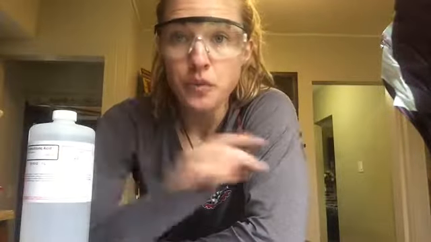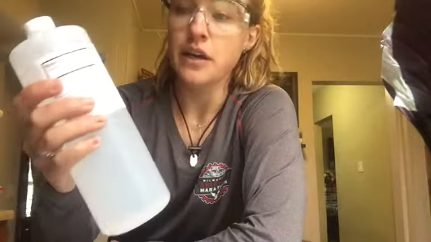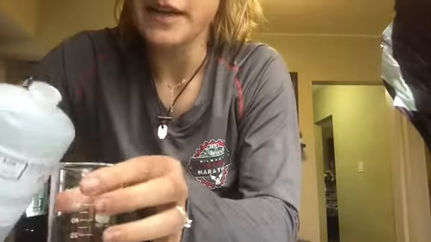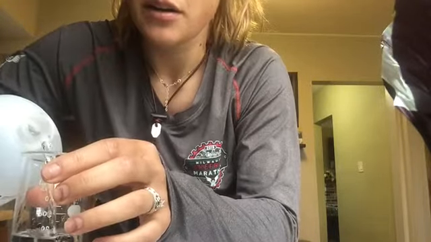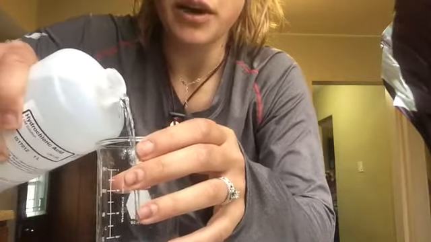Alright, so with part 2, we are going to be experimenting with concentrations. So here I have a bottle of hydrochloric acid. So this is 1 molar. Molar just means a concentration. So I'm going to put some of my 1 molar hydrochloric acid in 1 beaker. And then in my second beaker, I am going to put 1 molar hydrochloric acid, but off camera I'm going to add in some distilled water to make the concentration a little bit more dilute.